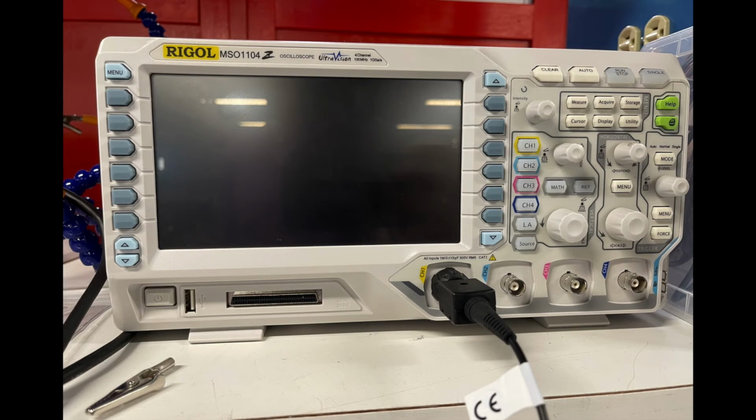Here we've got an oscilloscope. We do have leads and probes for you to use. However, it would be very smart to buy your own probes. Probes in a shared space tend to degrade pretty quickly and are not treated as well. So we would highly recommend you buy your own probes for using the oscilloscopes.